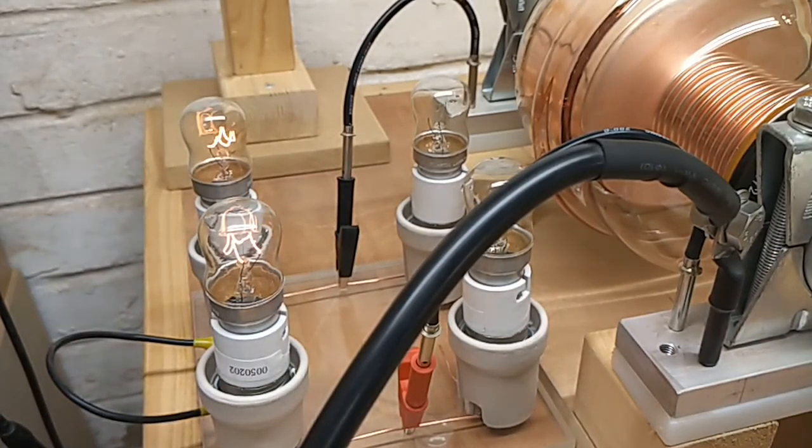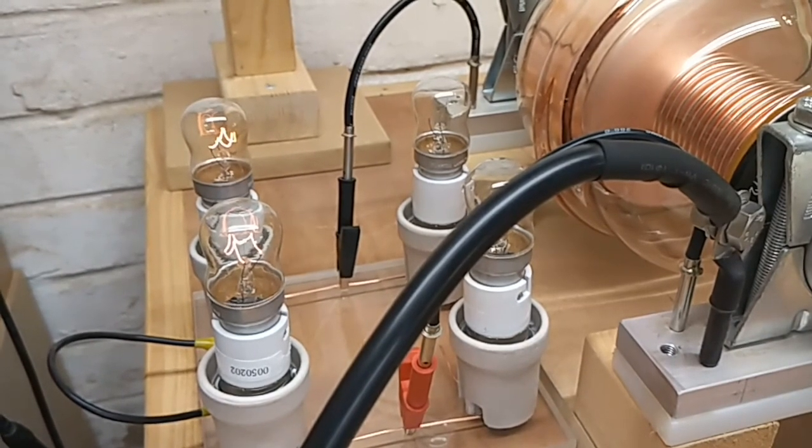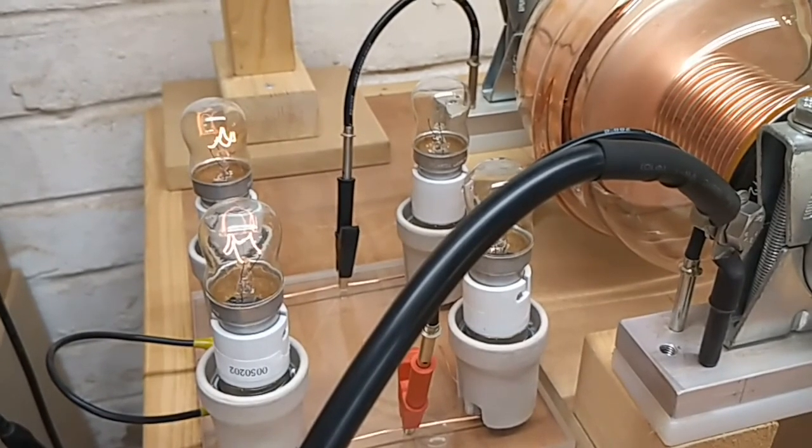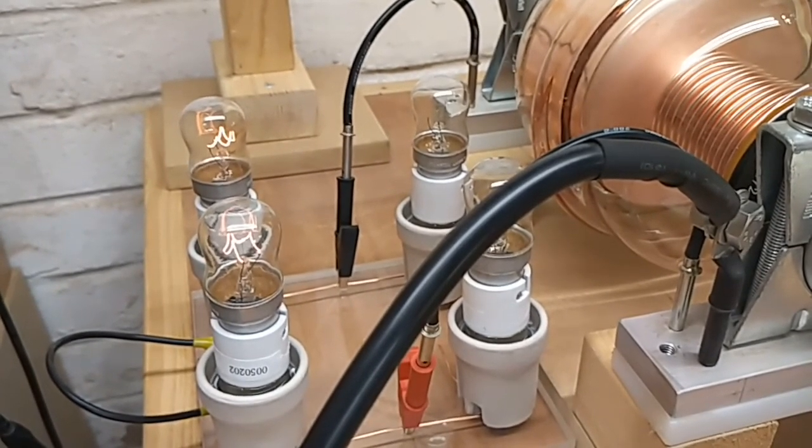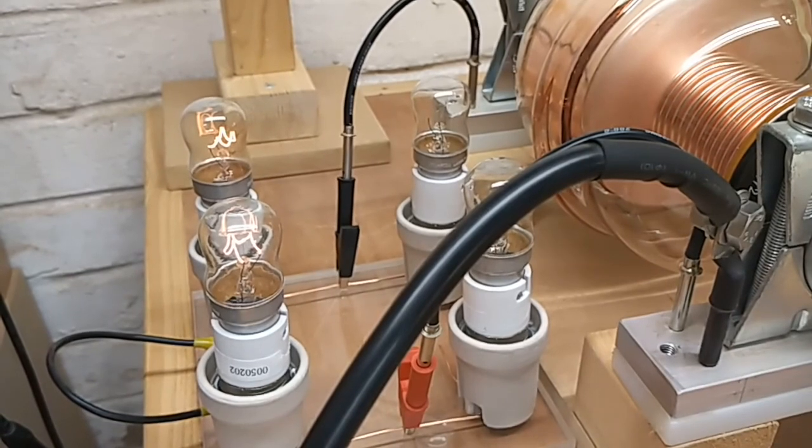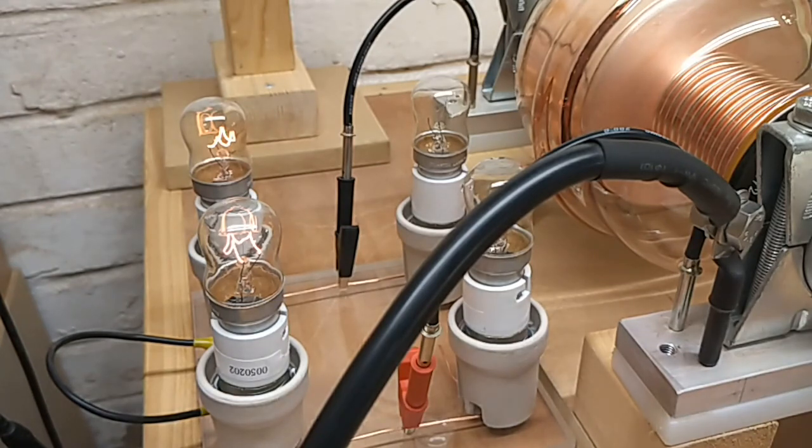So really that is about the optimum position. So in that situation, we have the two. Maybe I'll just turn the lights off.